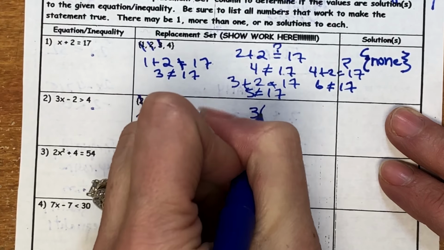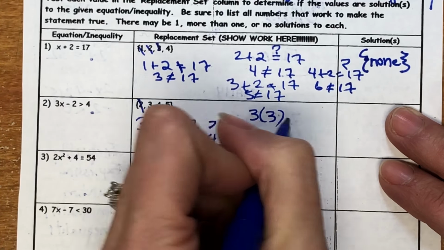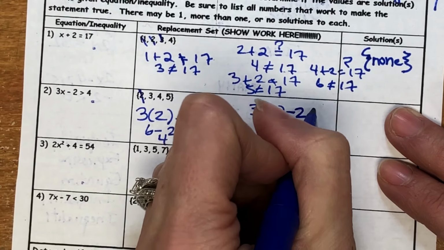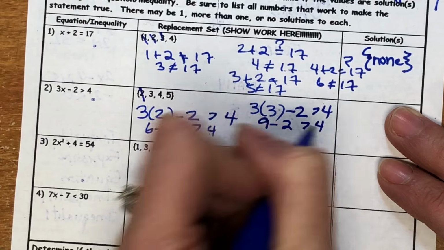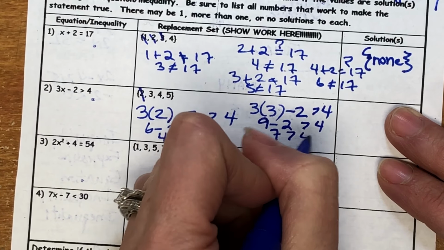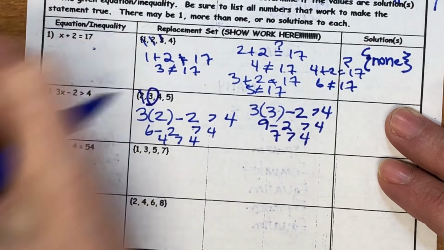So 3 times 3 minus 2, is that going to be greater than 4? So 3 times 3 is 9. 9 minus 2 is 7. Is 7 greater than 4? Yes. So I'm going to circle it. Okay?